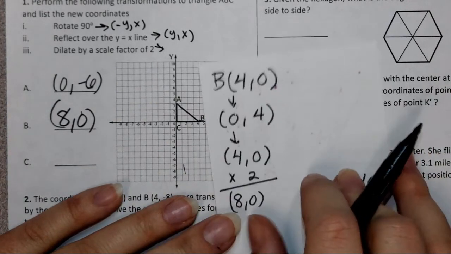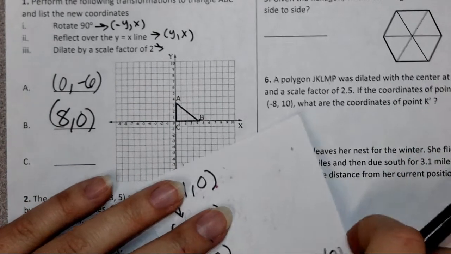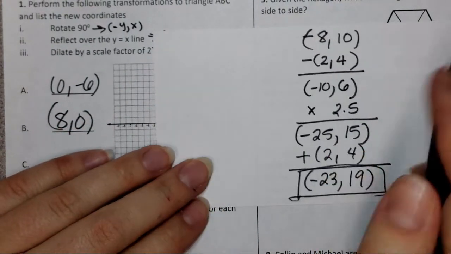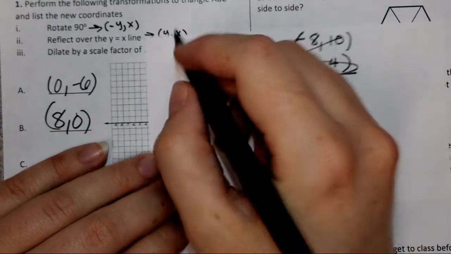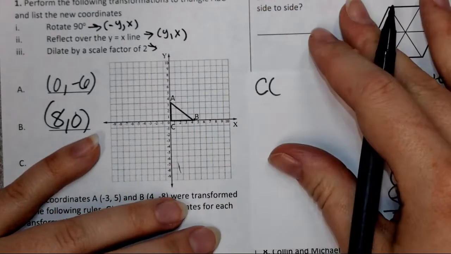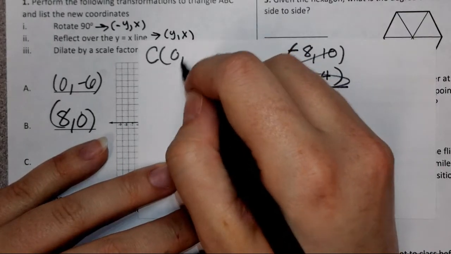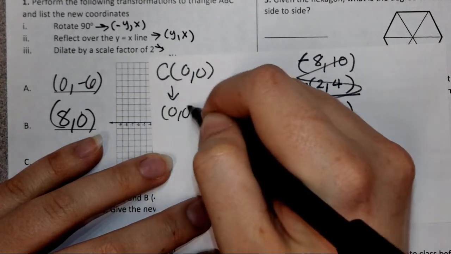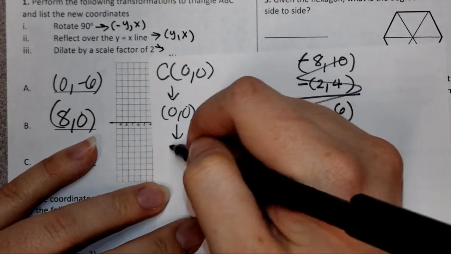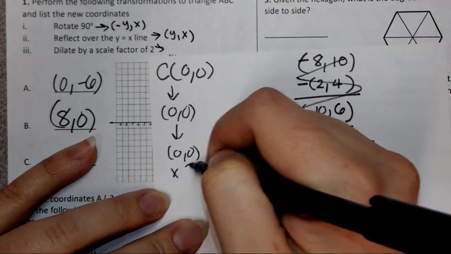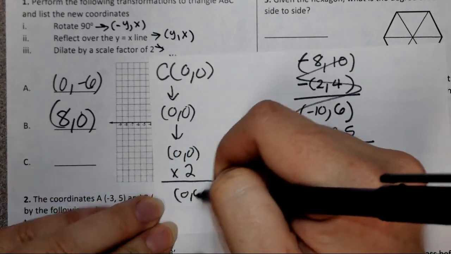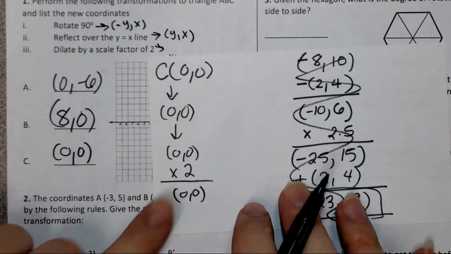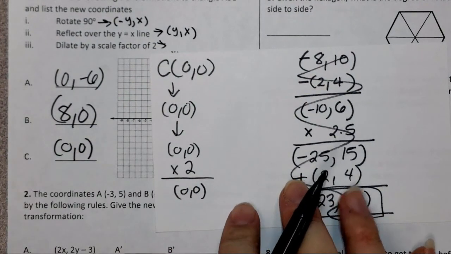Okay, and the last one is C. C is at 0, 0 right now. If we apply this rule, it's just 0, 0. If we apply this rule, it's still 0, 0. And if you times it by 2, it's still 0, 0. So that means that C never changes place. It stays at 0, 0.